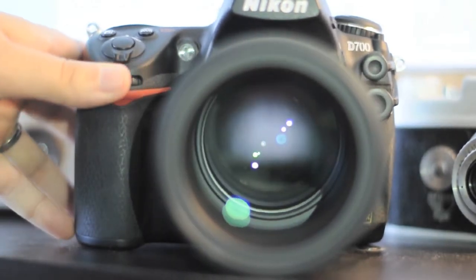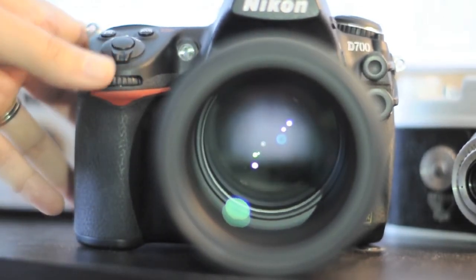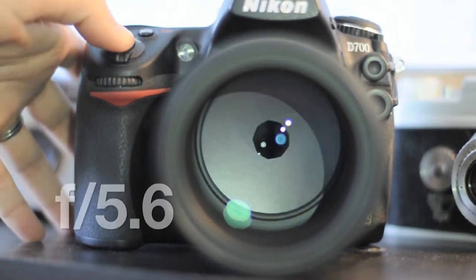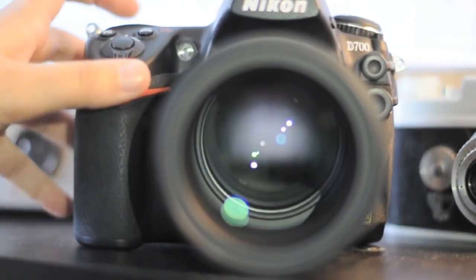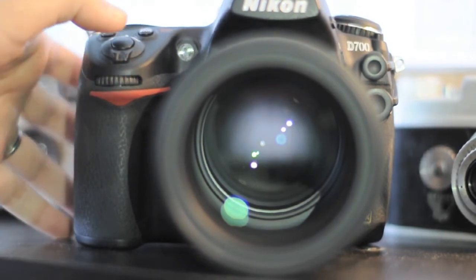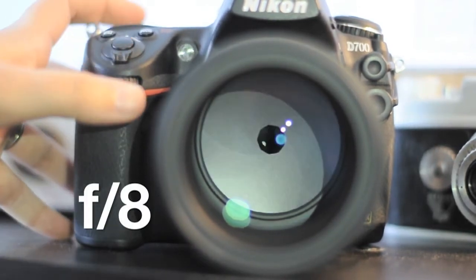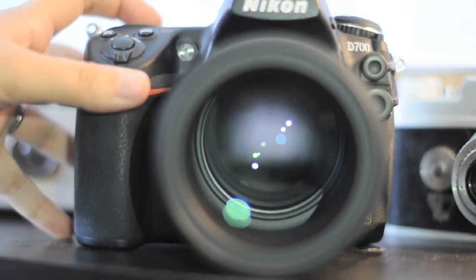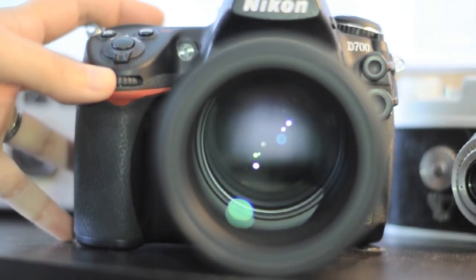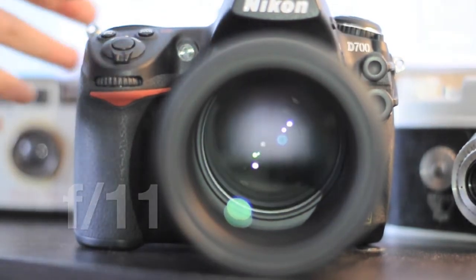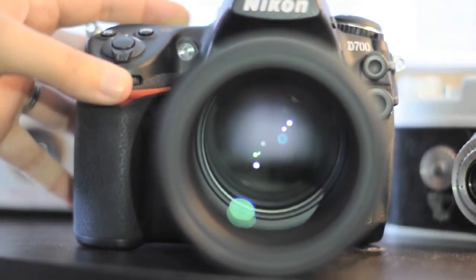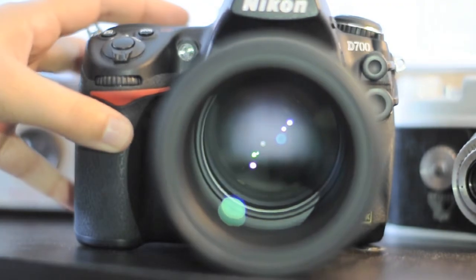Okay, now we're going to bump up to 5.6. And let's keep going up higher. We'll do f8 again. We'll go up even higher. We'll go up to f11. And finally, f16. I think that's as high as this lens goes. Yep.